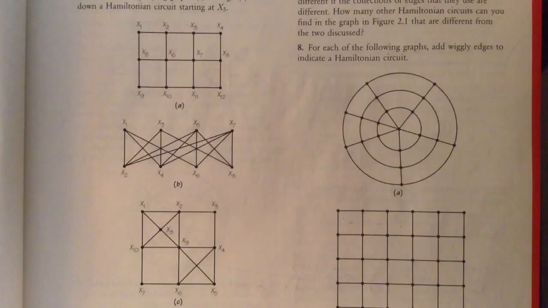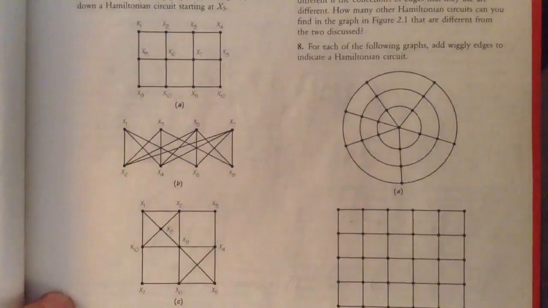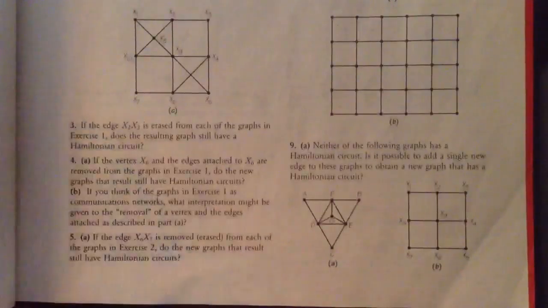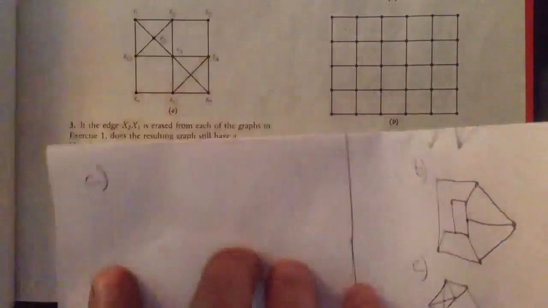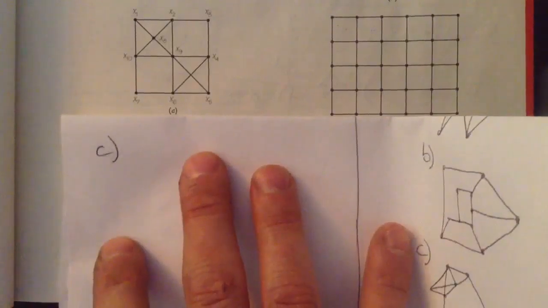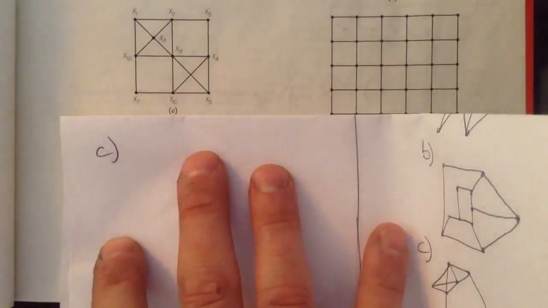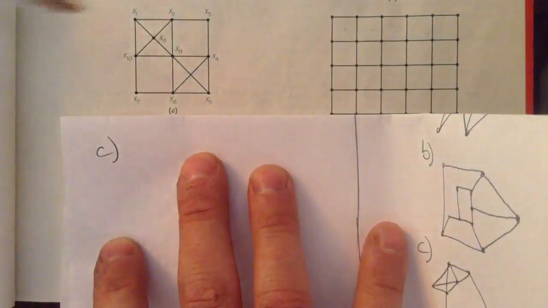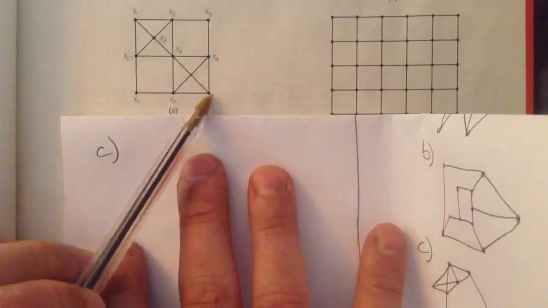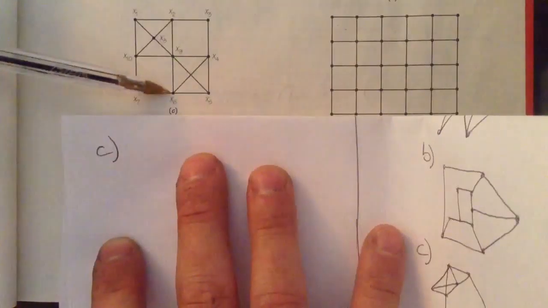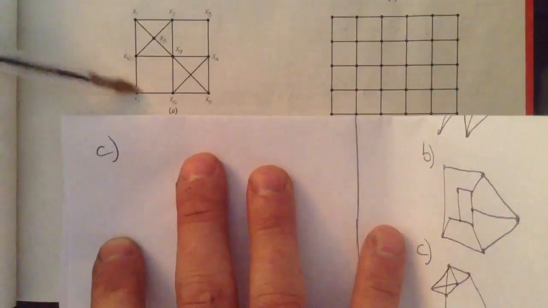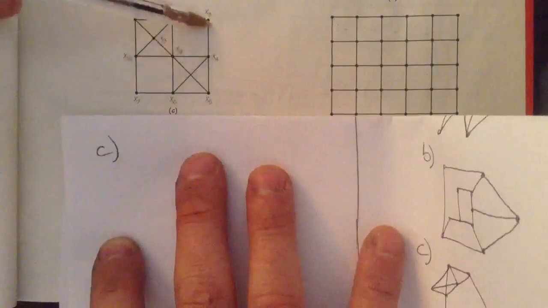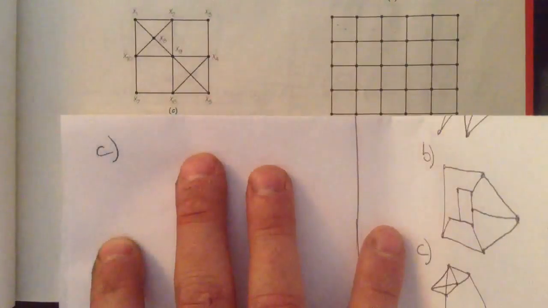In part C, again, Hamilton circuit starting at x5. The first thing I notice about this graph, where am I starting? 1, 2, 3, 4, down here in the bottom right corner. Okay, I notice I have to use these 2 edges because this is valence 2, and I have to use these 2 edges because this is valence 2. Other than that, I can kind of do anything.